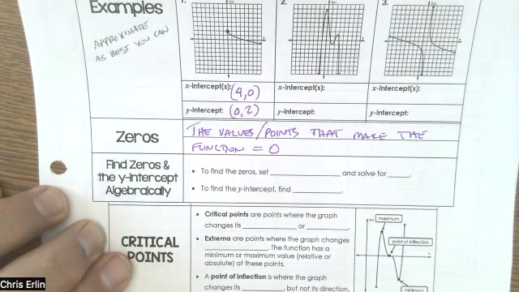Now, there's always a struggle over roots, zeros, and x-intercepts. How are they the same? How are they different?